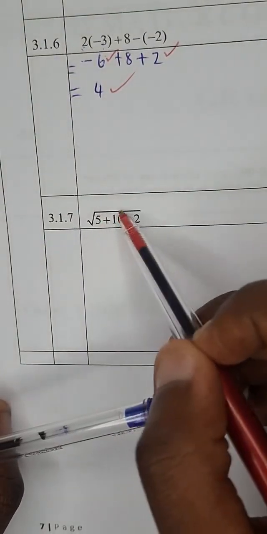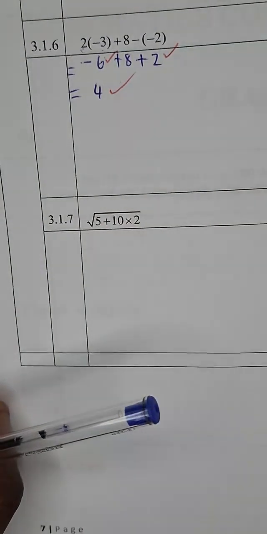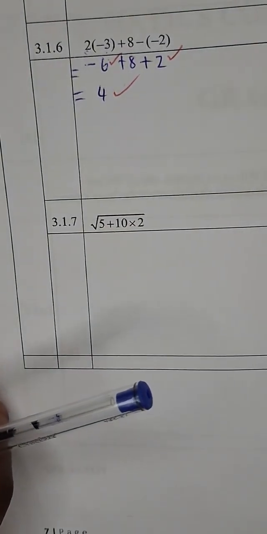3.1.7. The square root of 5 plus 10 times 2. Who do you think about again?